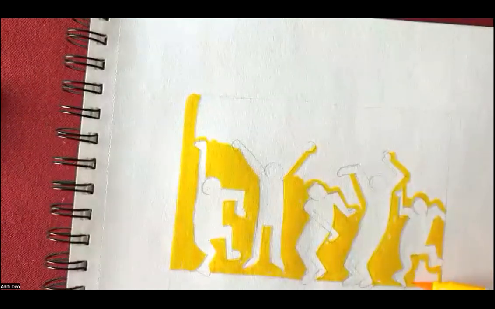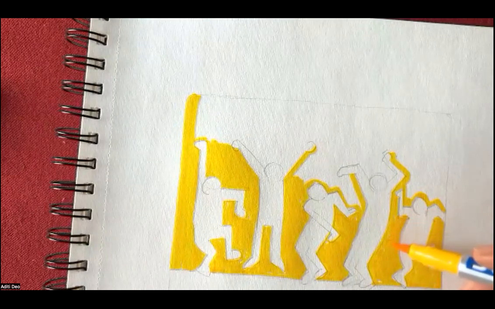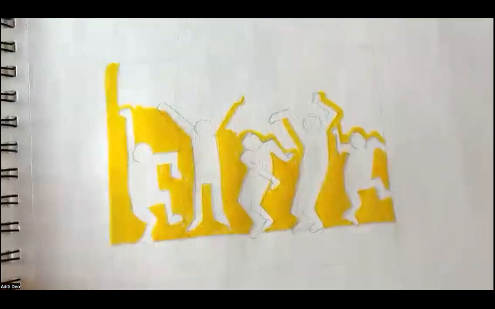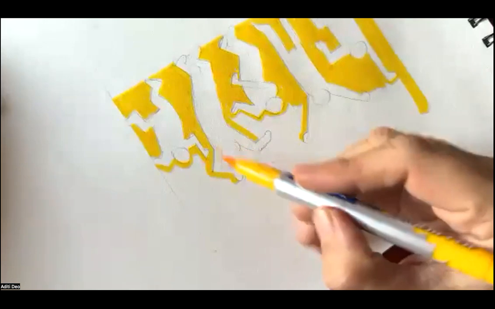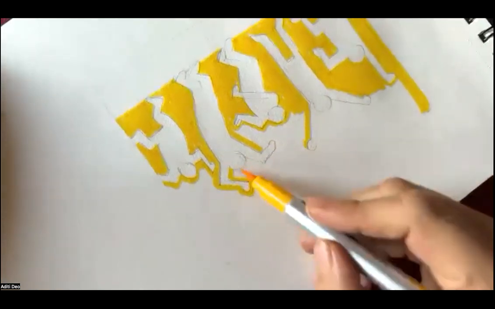Even this is looking quite nice. Now I'll turn the book upside down so that I can cover these areas.